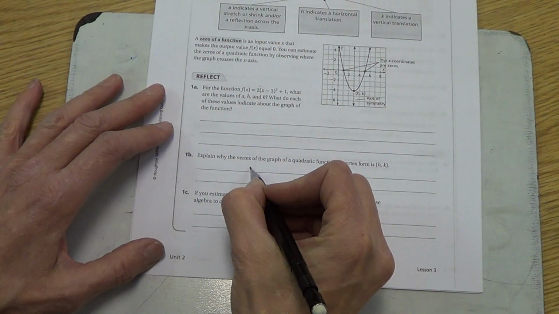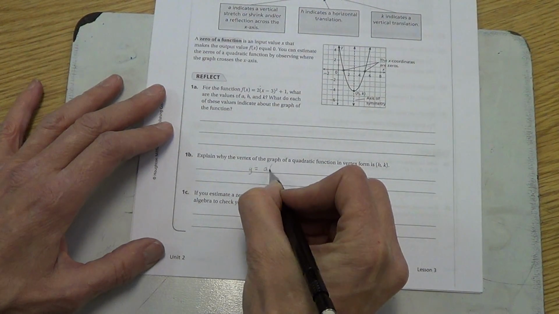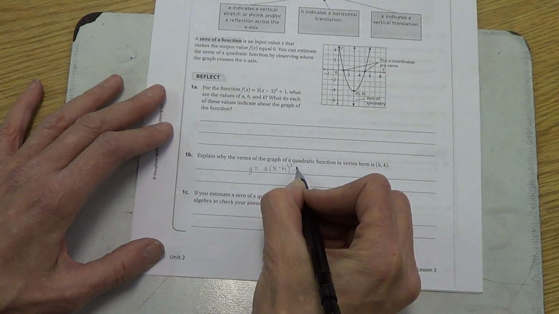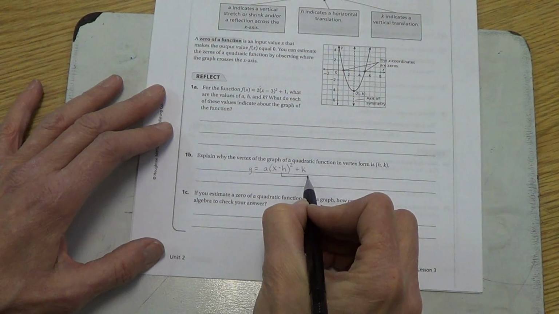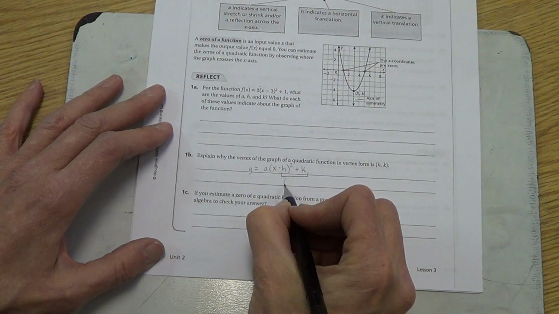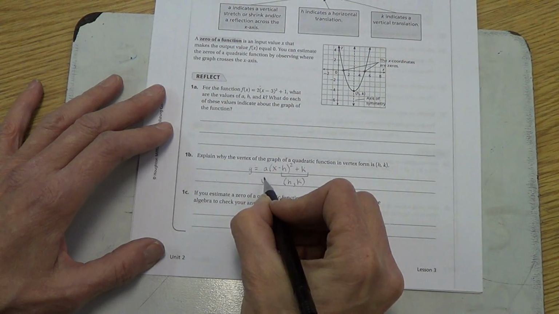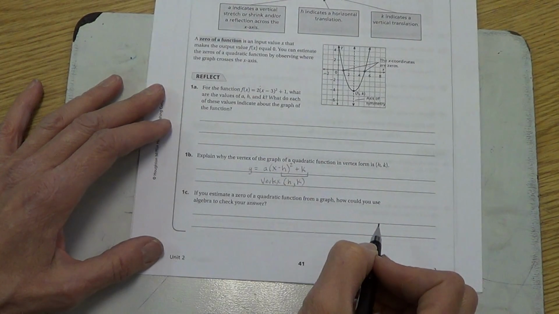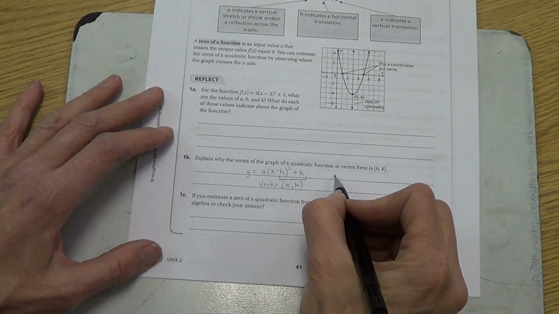So when you have y equals a(x minus h) squared plus k, you can see your vertex right here, hence the name vertex form. So that is your vertex right there, and I highly suggest that you actually pull it out just like that when you're graphing.